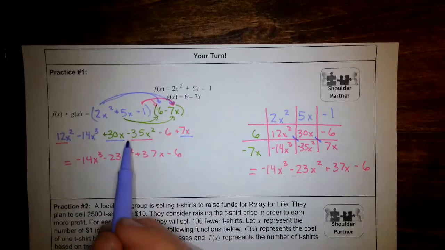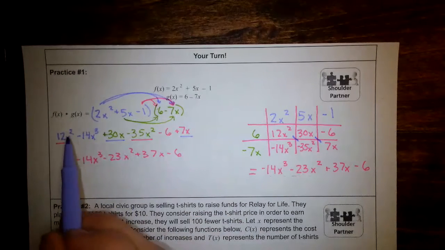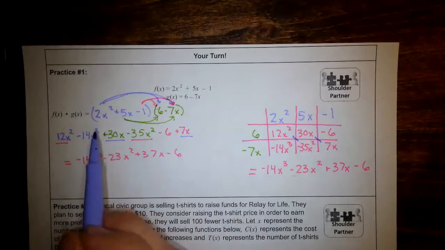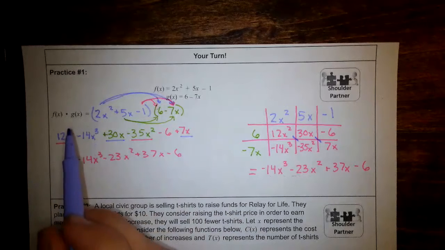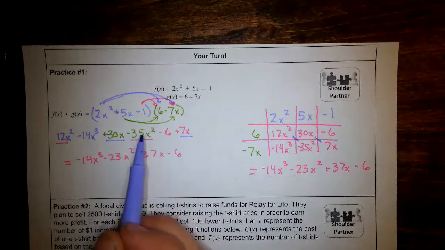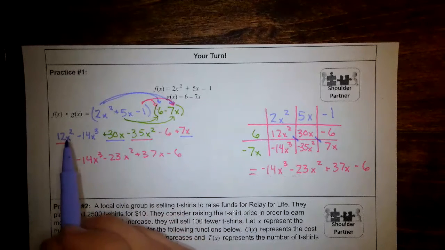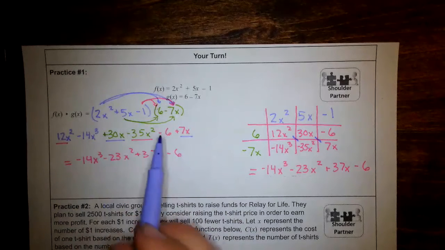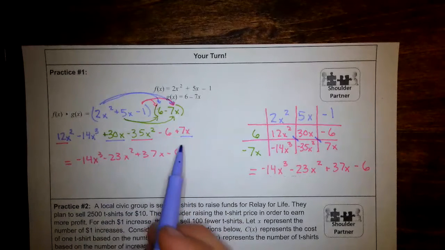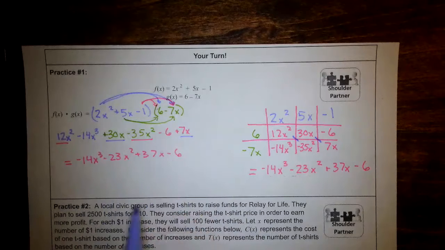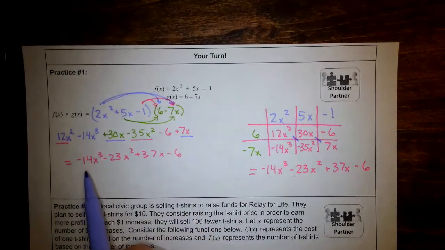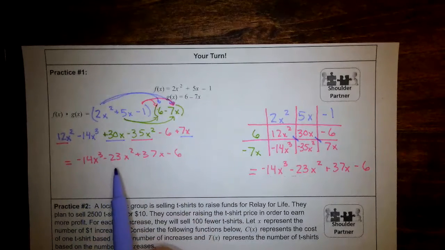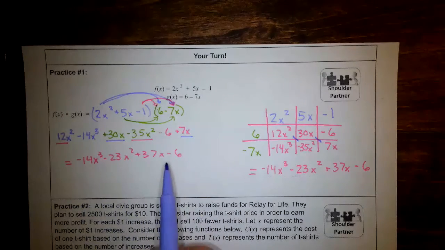From there, I find my like terms. Again, the exponent has to be the same as well as the base. So x squared, x squared. This number and this number are going to combine. Nothing can combine with this. And then we have an x and an x, so these guys as well. That -6 just drops down. So we get the answer of -14x to the 3rd minus 23x squared plus 37x minus 6.